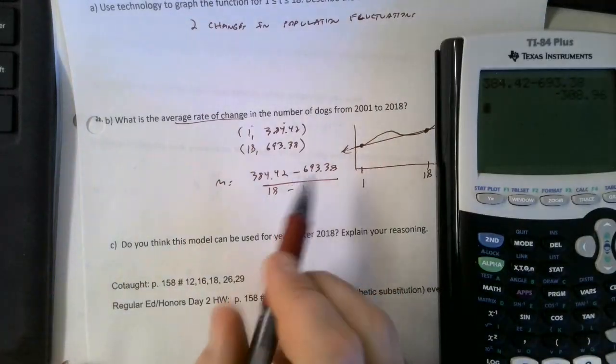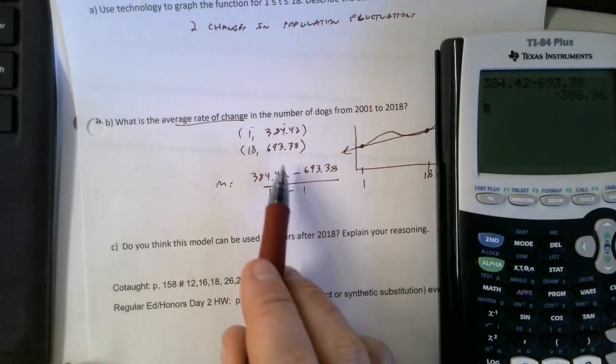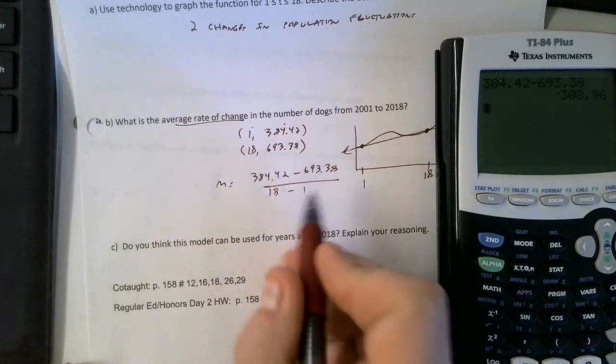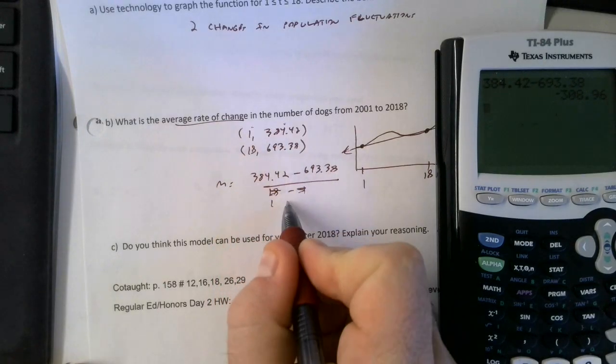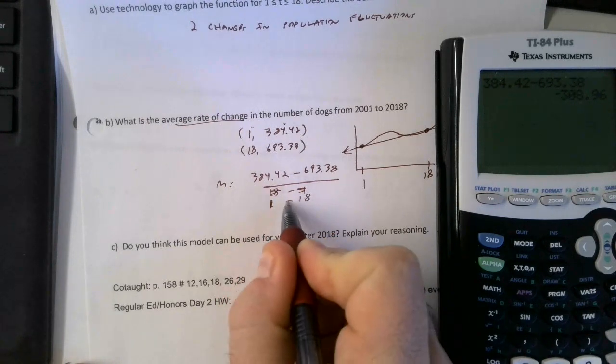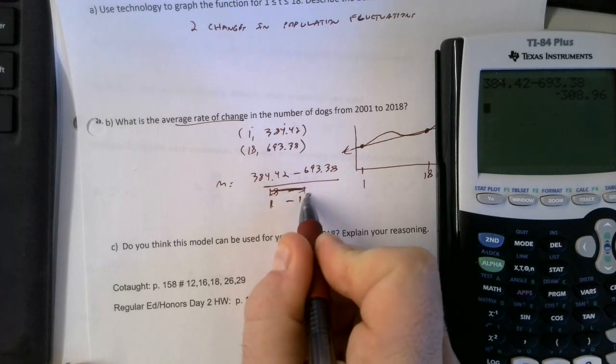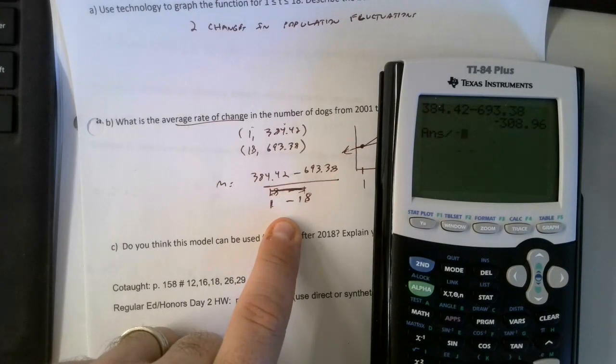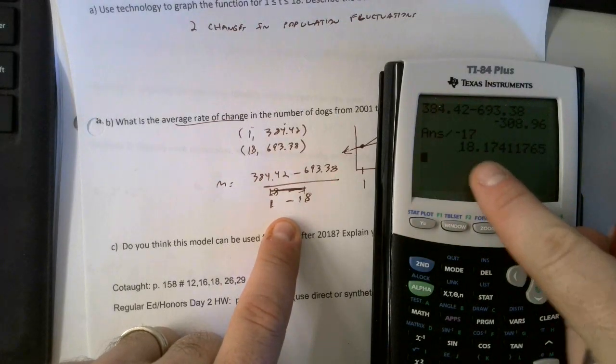Okay, so actually, I got to be careful here. When you set this up, if this is y2 and this is y1, this would be x2 and that's x1. So I got to flip flop these two. So I get 1 minus 18. I got to go in the same order. Okay, so notice it's over negative 17. So notice you get 18.2.